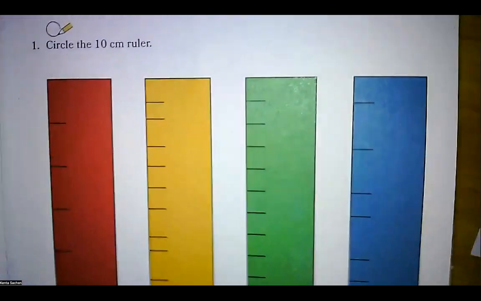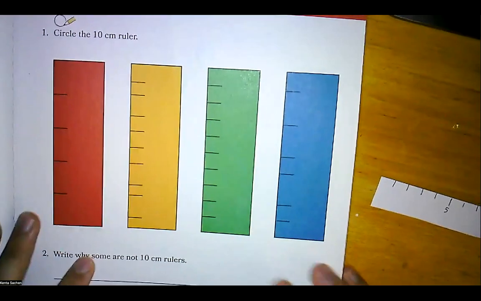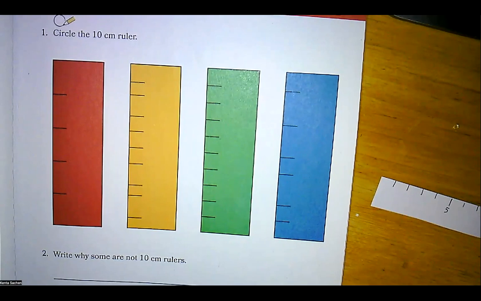Okay, now it's time for a little exit ticket. So I want you to turn to page 37. Now you'll notice that there's 4 different rulers. 4 very different rulers. Notice they have different kinds of lines, right?